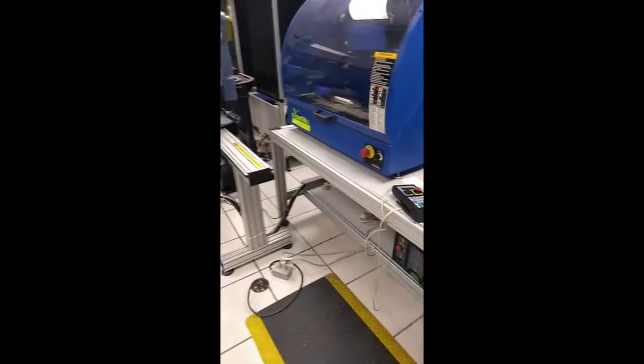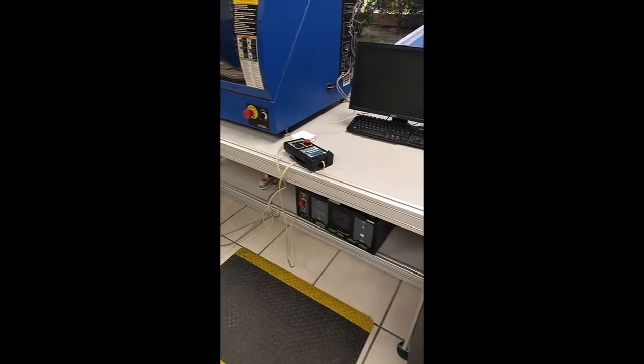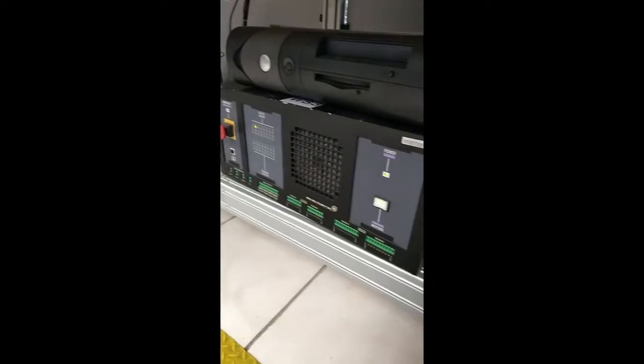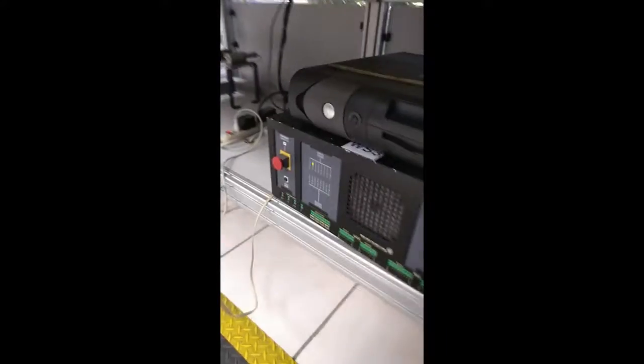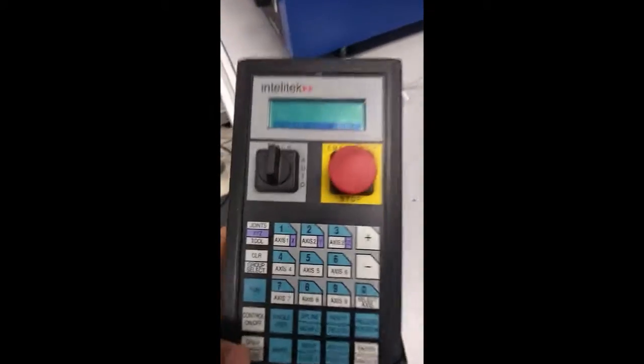Well, the first thing to do to start the controller is turn on this part. Now this is on, and you need to take the teach pendant and put the robot in the home position.